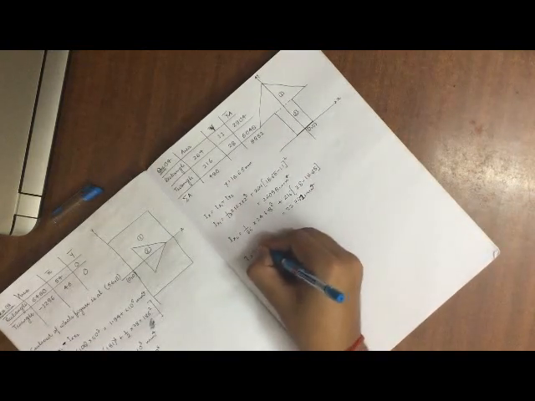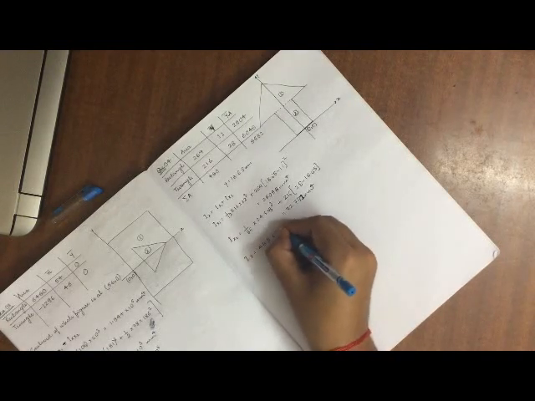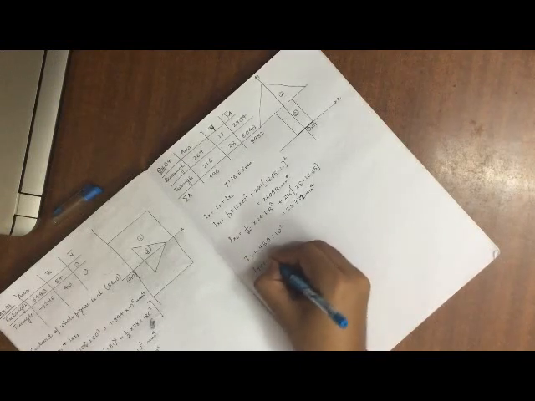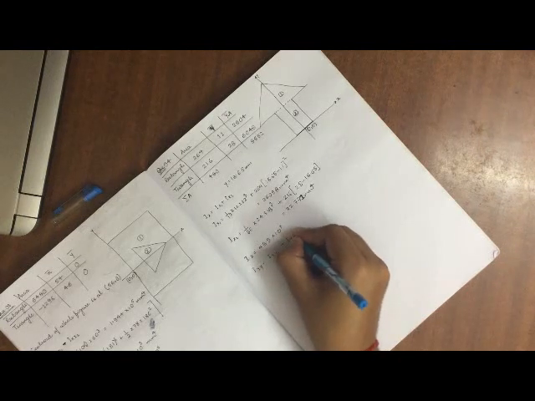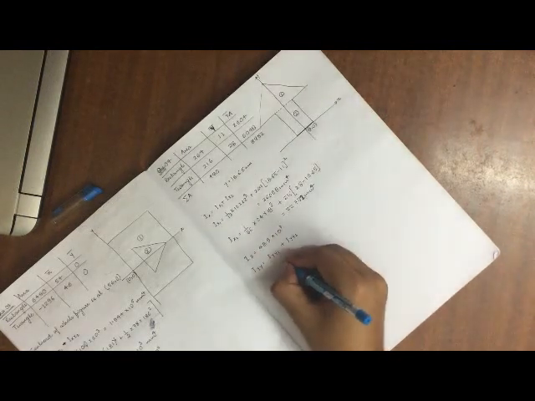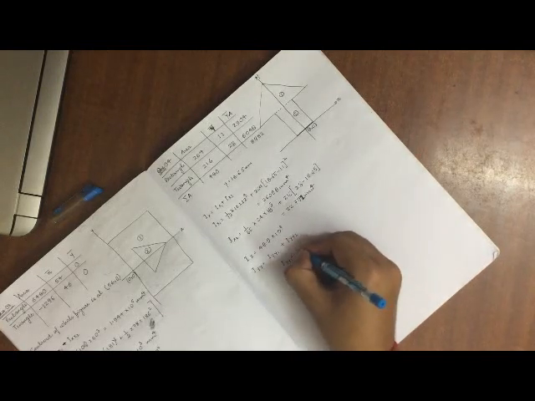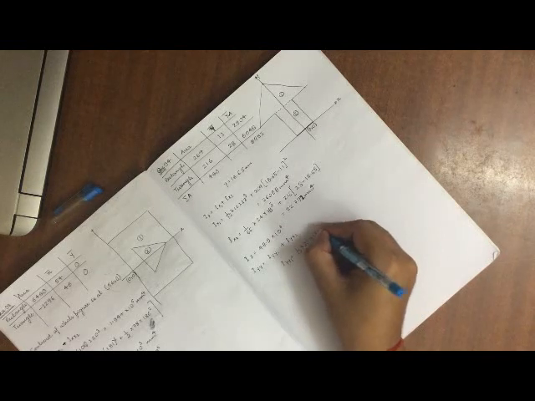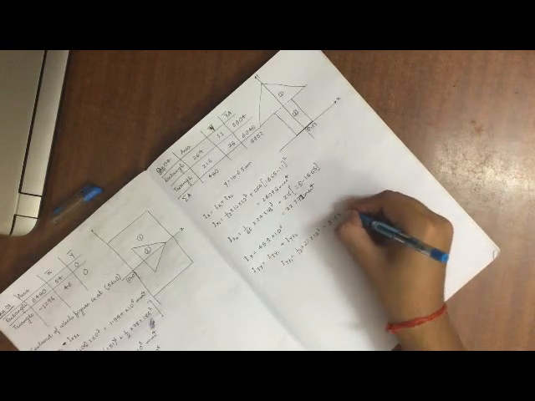Ix is equal to 38.9 into 10 to the power 3. The inertia of the figure about the y-axis is equal to the inertia of the first figure about the y-axis plus the inertia of the second figure about the y-axis. For the first, 1 by 12 into 22 into 12 cubed is equal to 3168.